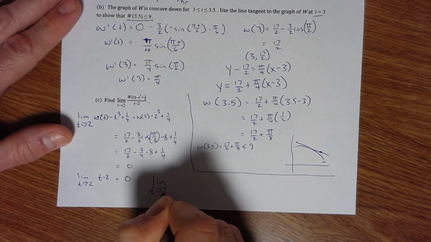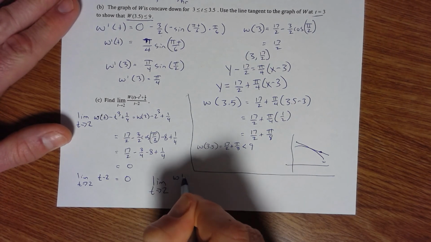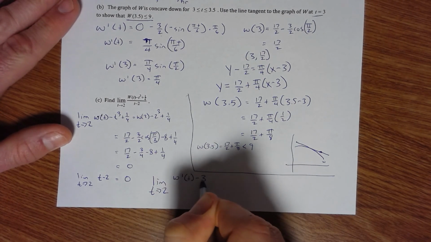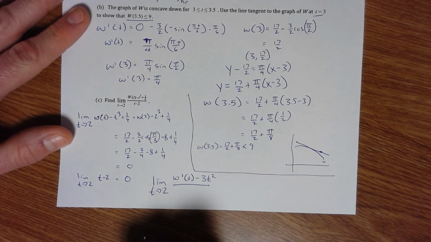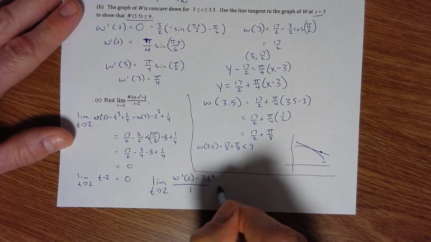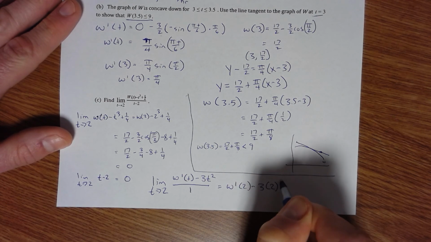So the limit as t approaches 2 of the derivative of the numerator, w prime of t minus 3t squared, which is the derivative of t to the third, and the derivative of 1/4 is 0. Derivative of t minus 2, the derivative of t is 1, 2 is 0, there you go. So w prime of 2 minus 3 times 2 squared.